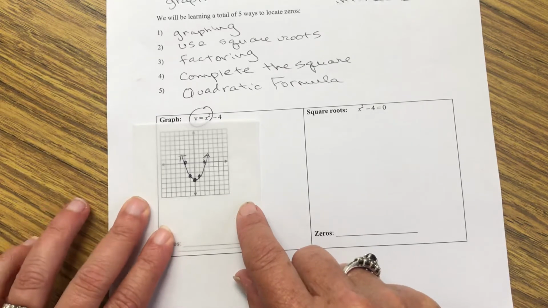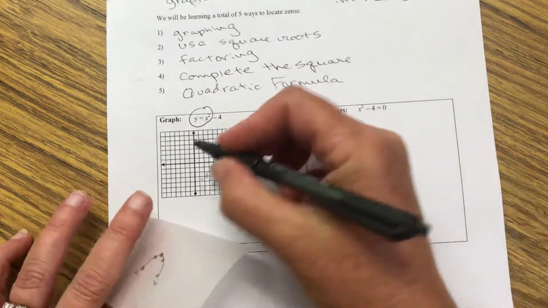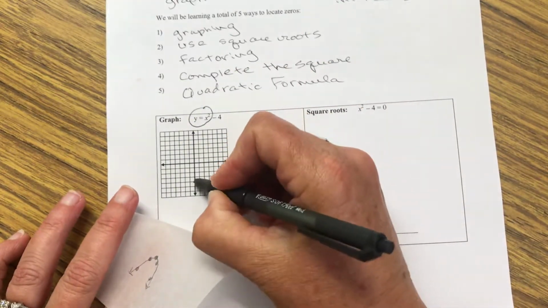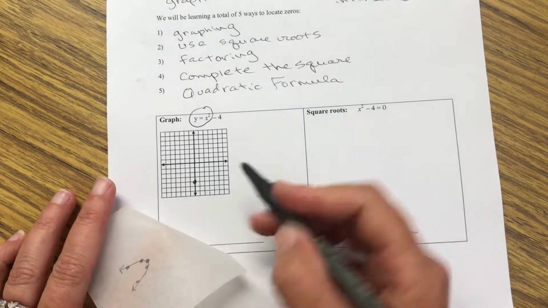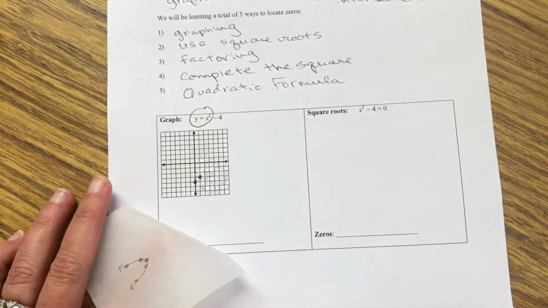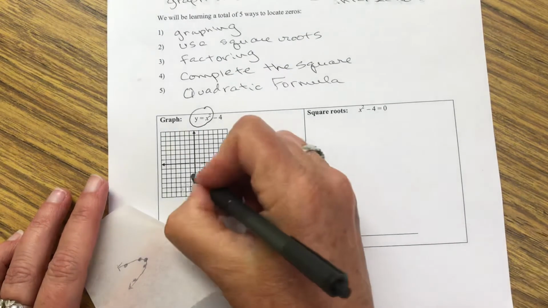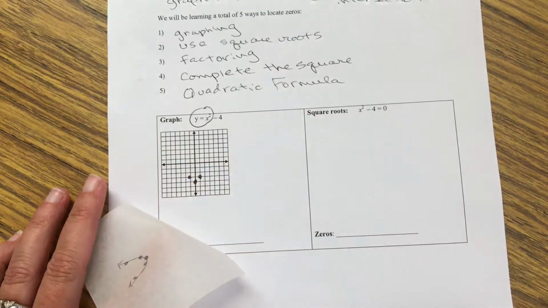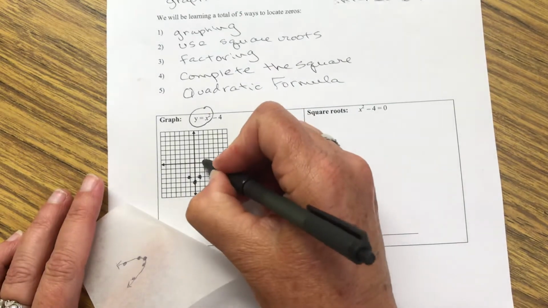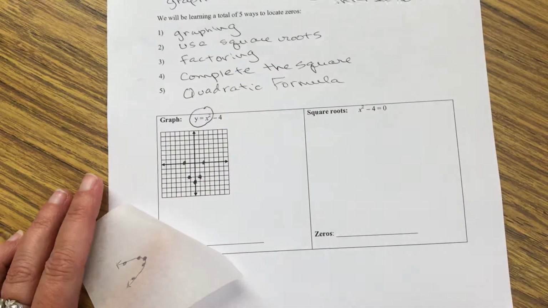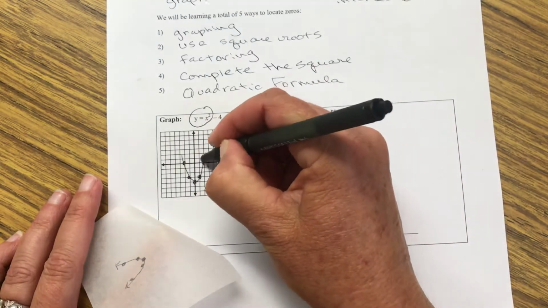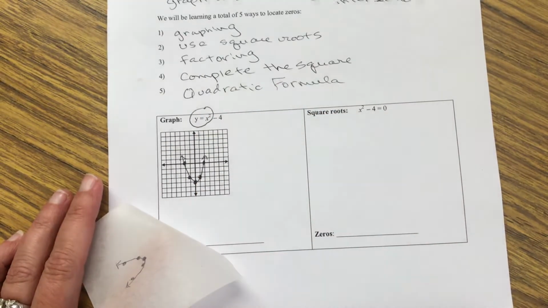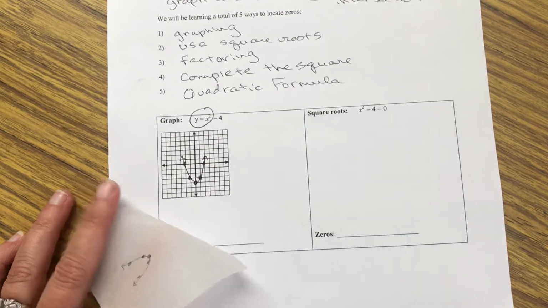So now I'm going to lift up my patty paper and mark my points. So I went down 4. I know I go over 1, up 1. Over 1 and up 1 on the other side as well. And then we're going to go here and here. And go ahead and connect them. Beautiful.